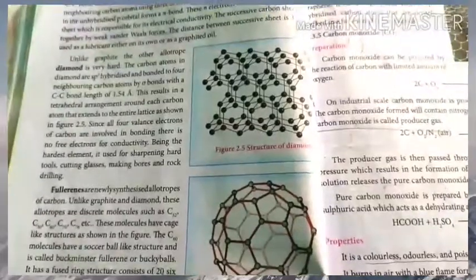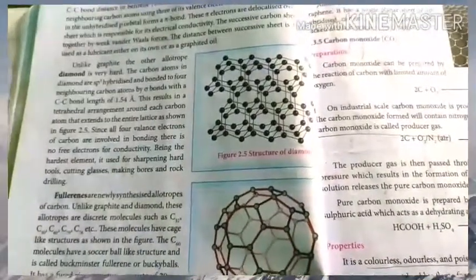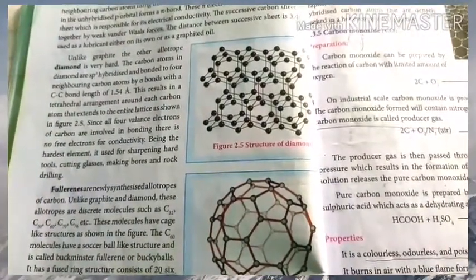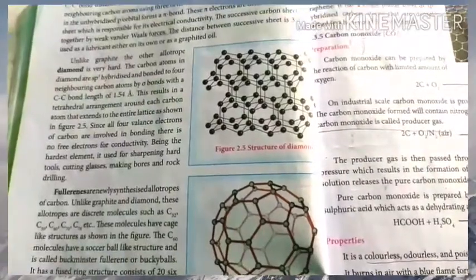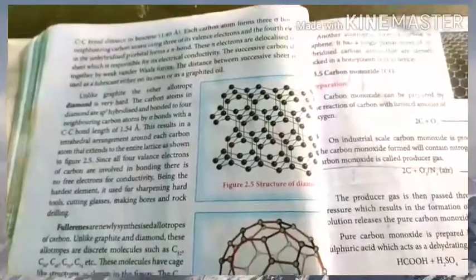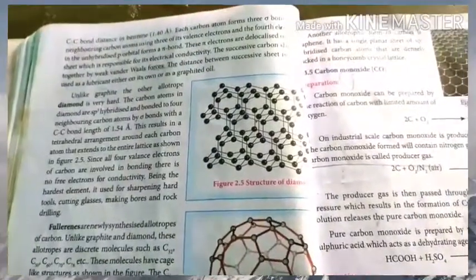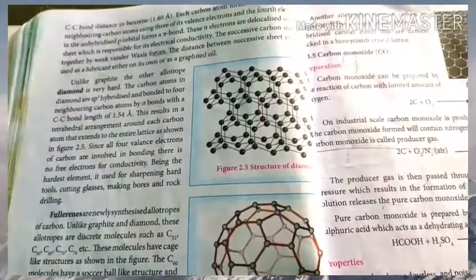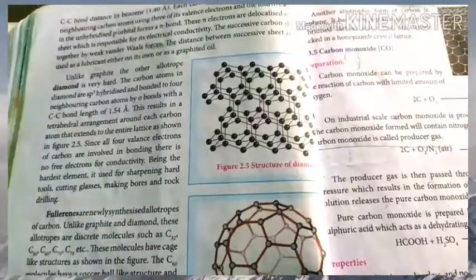Another one is the structure of diamond. Unlike graphite, diamond is very hard. The carbon atoms in diamond are sp3 hybridized and bonded to 4 neighboring atoms. The difference between graphite and diamond is important. In graphite, sp2 hybridization, each carbon is bonded with 3 sigma bonds. Here, sp3 hybridization, carbon is bonded with 4 neighboring carbon atoms.